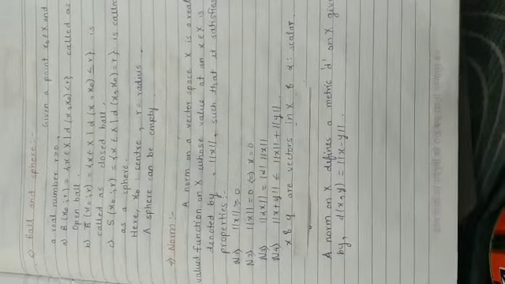Norm of alpha x is equal to mod of alpha into norm of x. Norm of x plus y is less than or equal to norm of x plus norm of y. Here x and y are vectors in capital X and alpha is a scalar. A norm on capital X defines a metric d on capital X given by the distance between x and y equal to norm of x minus y.